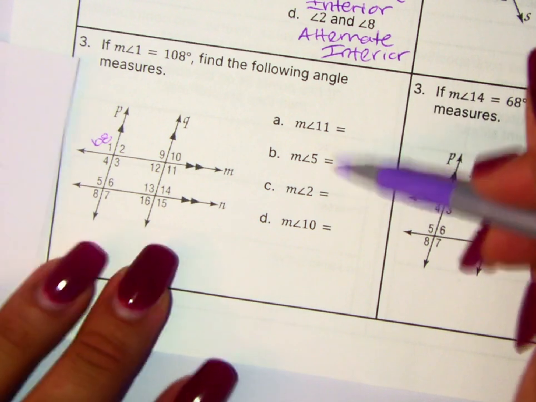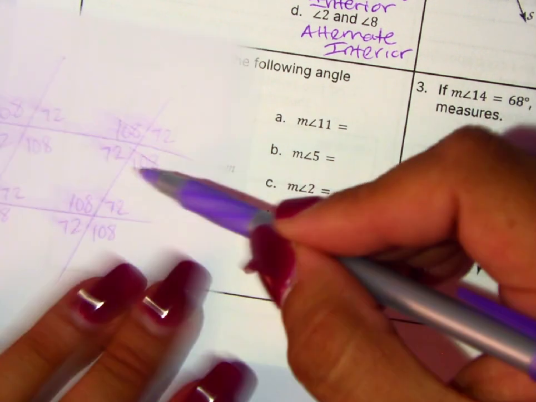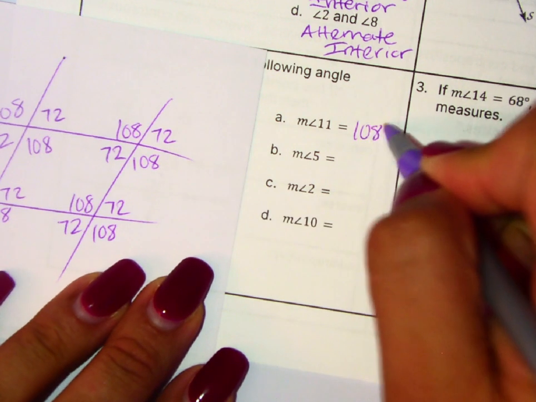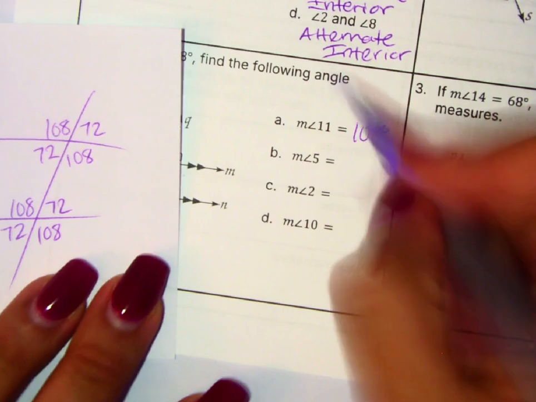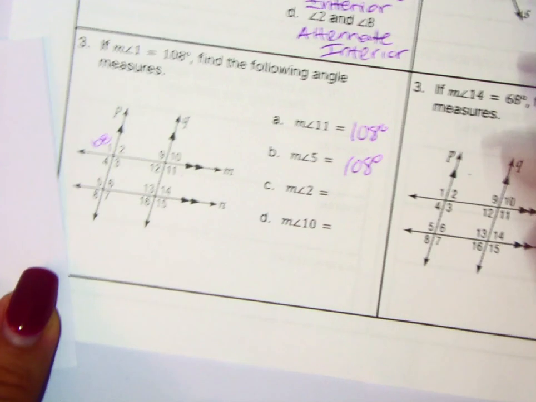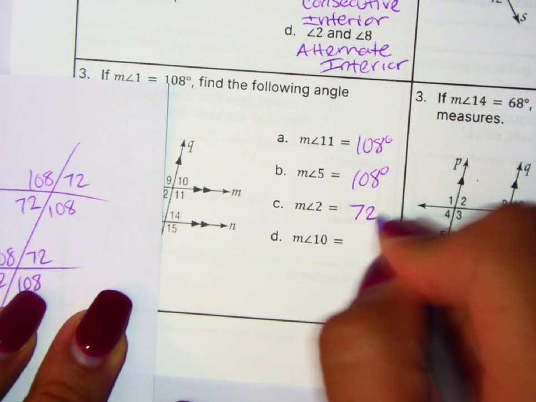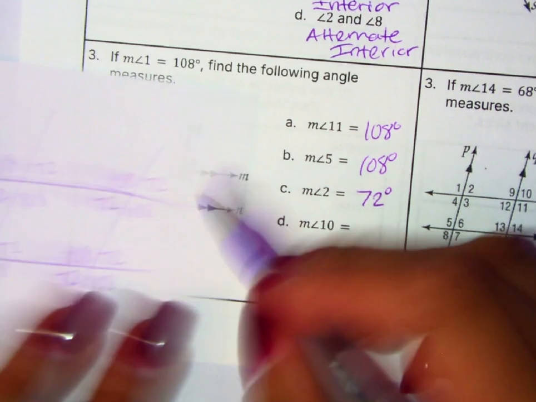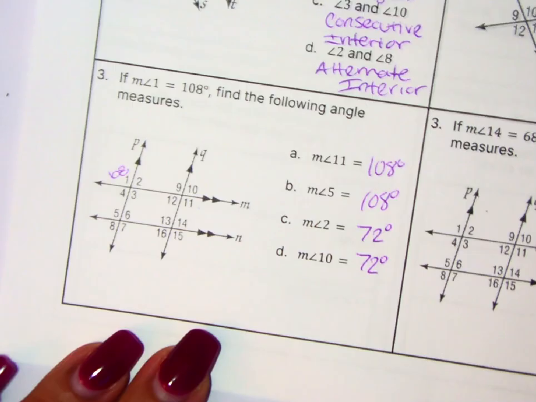So now that we have all the angles, we look at measure angle 11, which is this corner, so 108. Measure of angle 5, which is this corner, so that's 108. Measure of angle 2, which is that, so it's 72. And measure of angle 10, which is that, so it's 72 as well. All right, so hopefully this has helped you understand that problem.